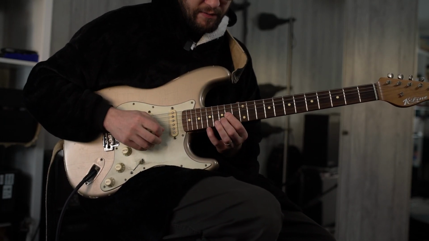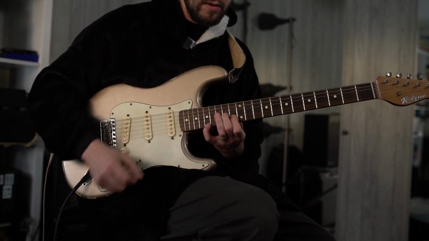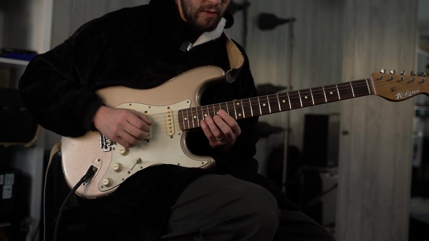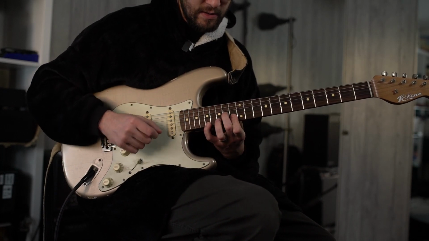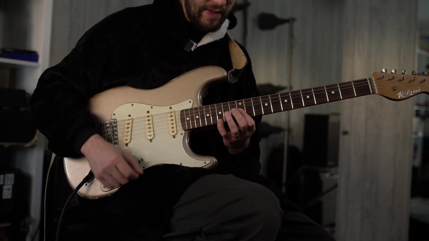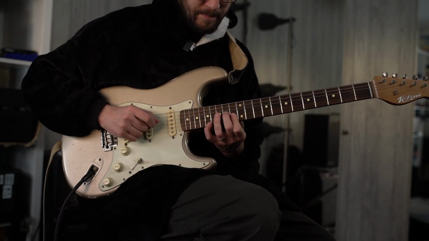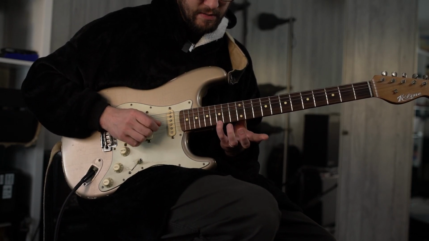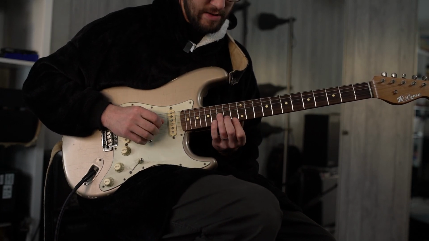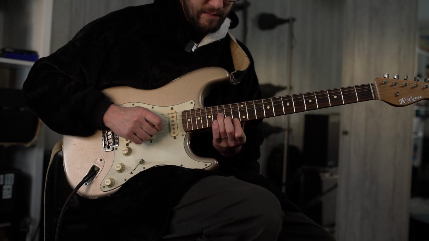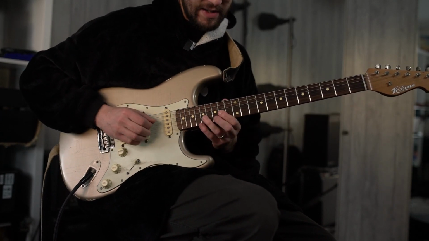So 14th fret, 15th fret, 17th, and then we move the 15th down to the 13th, and then we move everything down, so you get 15, 12, 12, and then 15, 14, 13, and that's the first part.